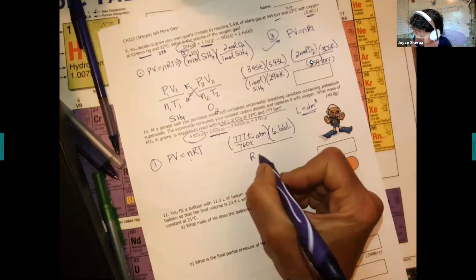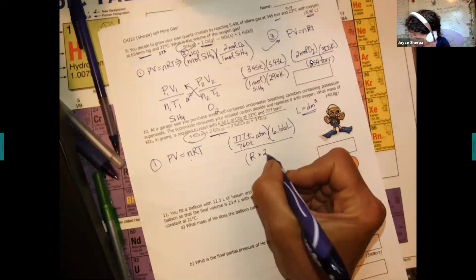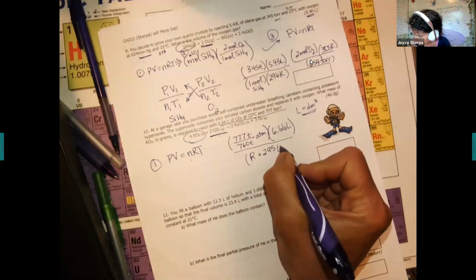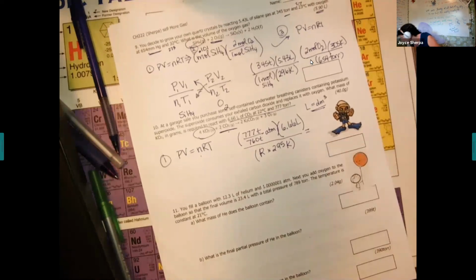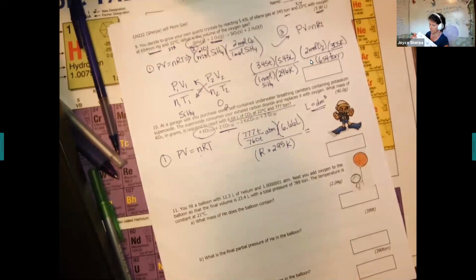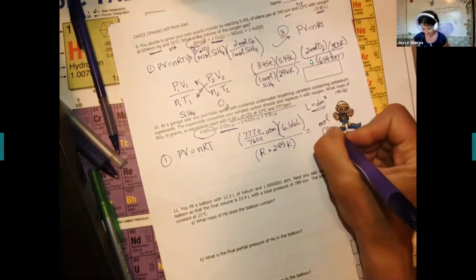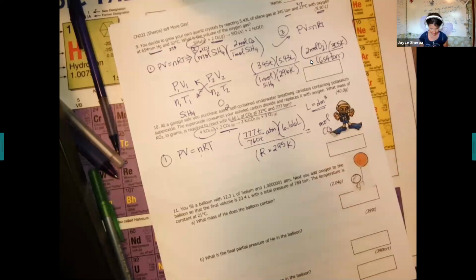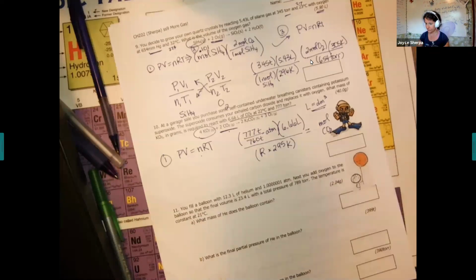Divided by R times the temperature. And so that's going to be 295. Yeah, that will give you moles. That is always gas laws. This is moles of CO2 because that's our gas that we're dealing with, which I don't actually have the number. I did this all in one setup, but this is your moles of CO2.